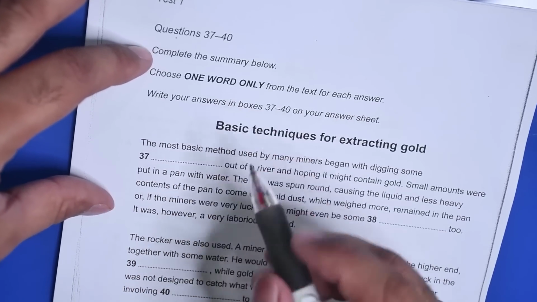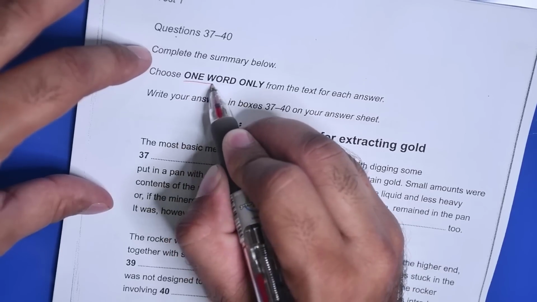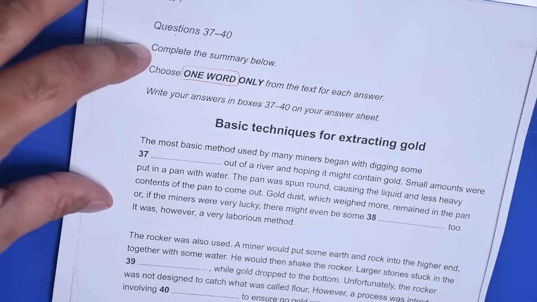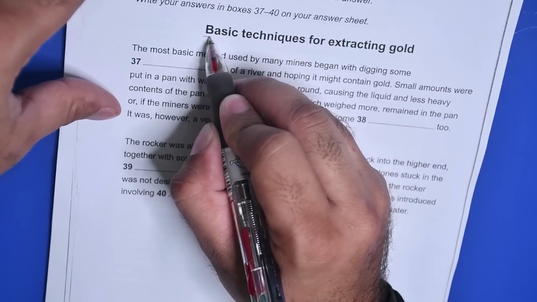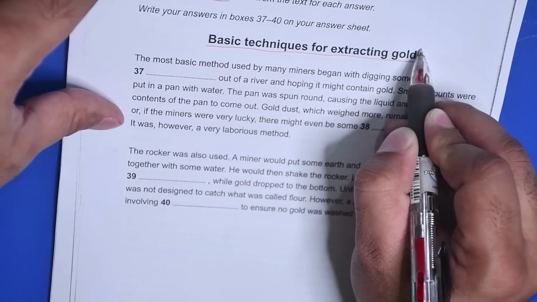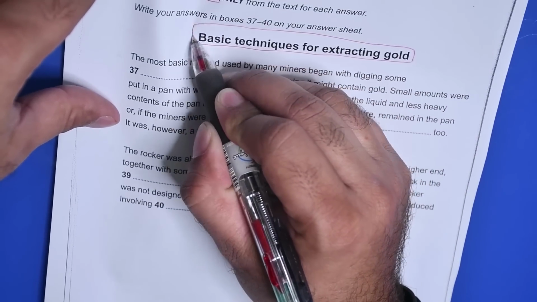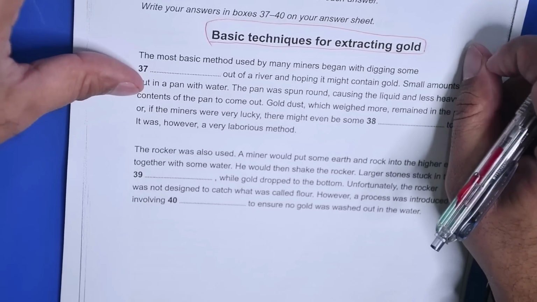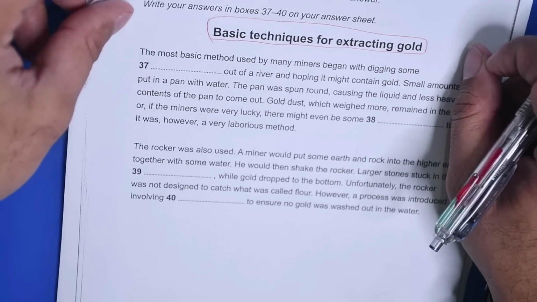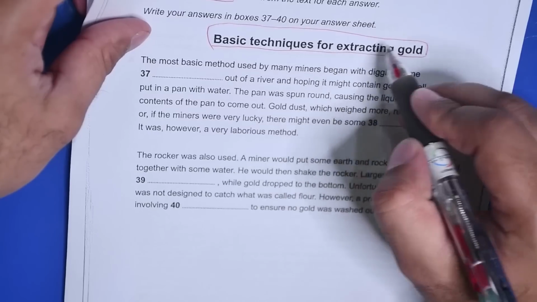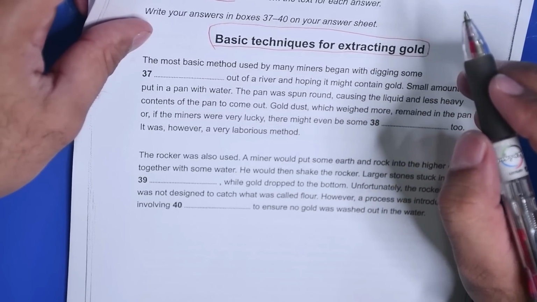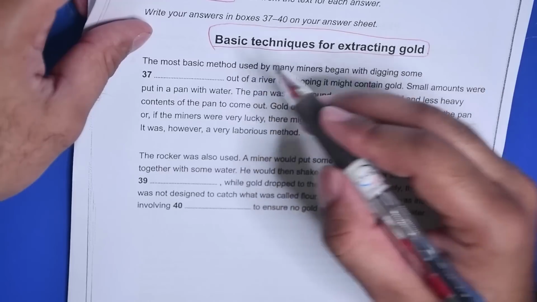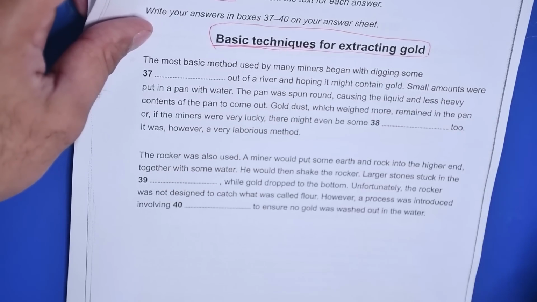Choose one word only. There is no number, only one word, right? Basic techniques for extracting gold. Now, we are very well familiar with the passage and we know where they talk about techniques for extracting gold. That pan method and the other method they mentioned, rocker and pan. So, these were the basic techniques.